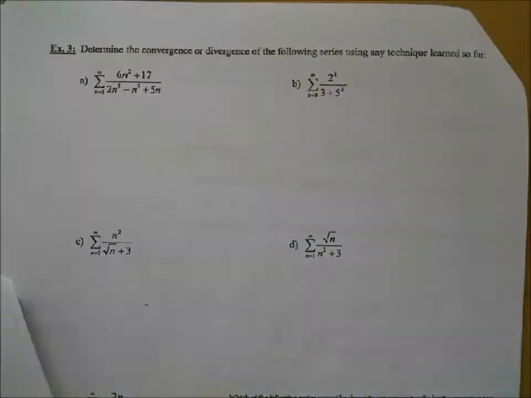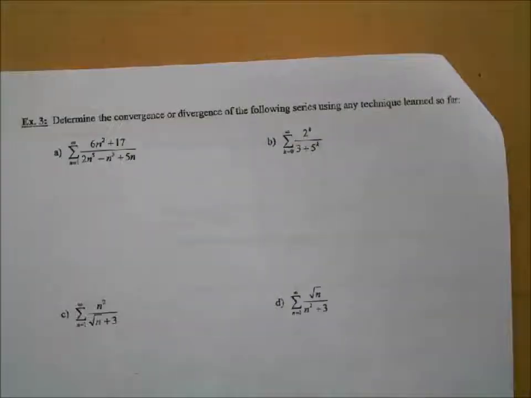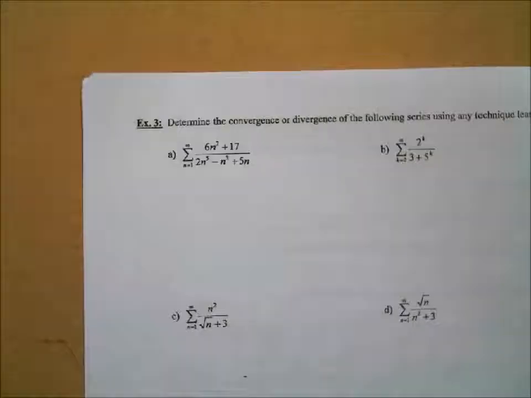All right. So let's go through these and see how we did. So letter A. What does it look like we should shoot for here for letter A? What kind of test should we use maybe?